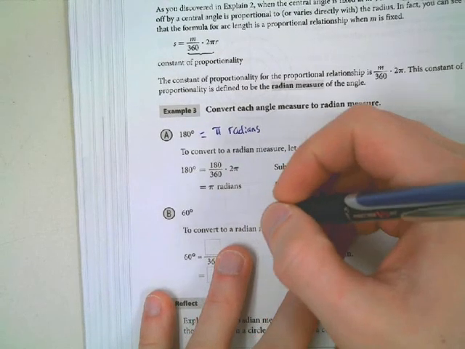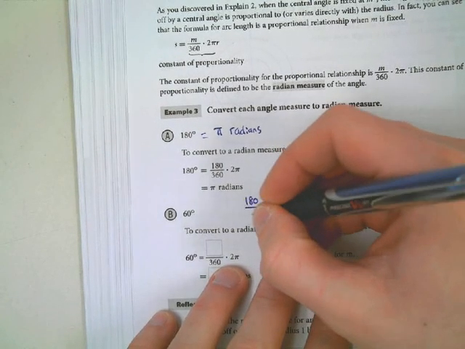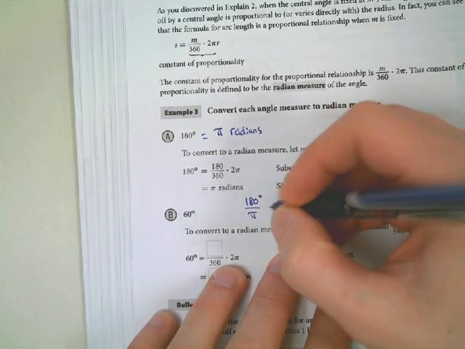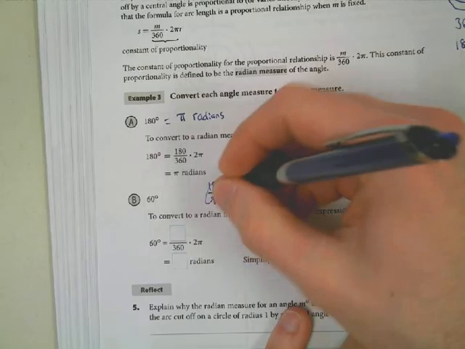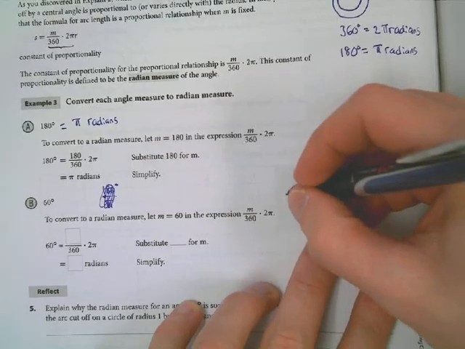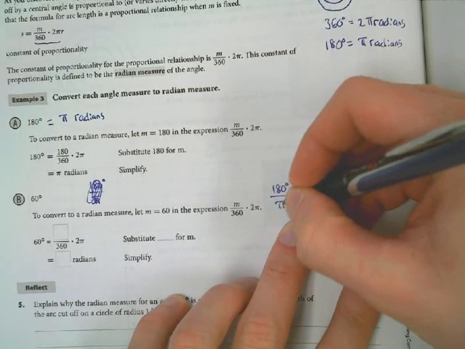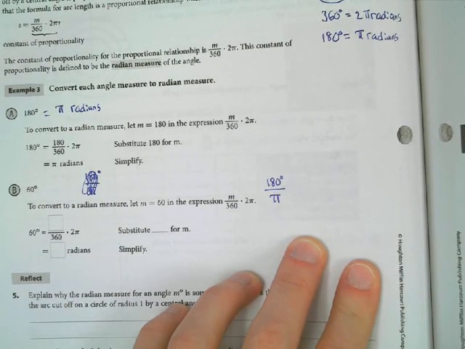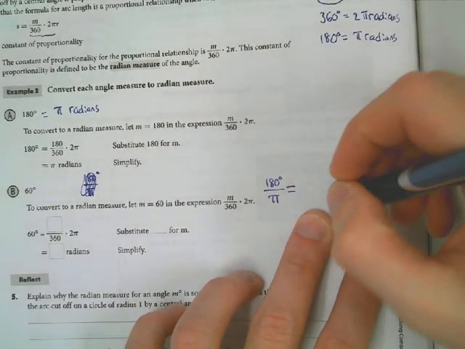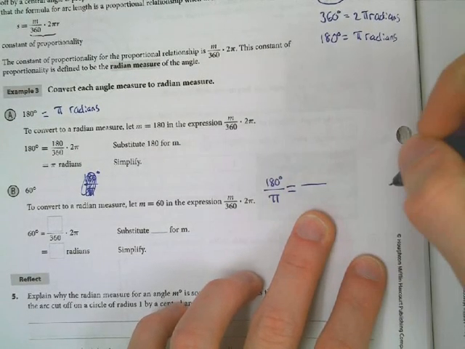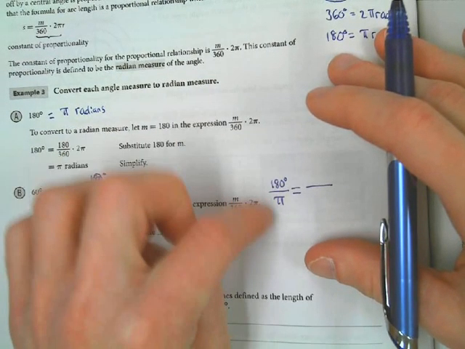So if we do the conversion, let me just show you. We know that 180 degrees is equal to pi radians, and we're going to make a little proportion. Let me do it over here because I'm not going to have enough space there. So we're going to say 180 degrees over pi radians. That's a little ratio we're making, and then we're going to set that equal to the conversion. Why 180? Because that's what matches up with pi radians. We're matching up two things. I could just as easily say 360 over 2 pi if I wanted to.